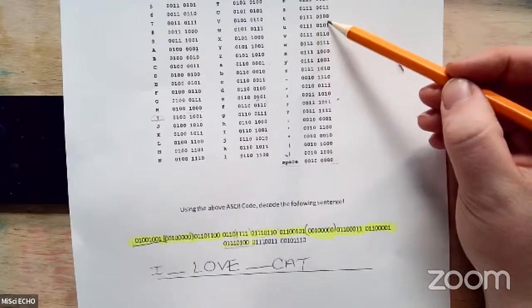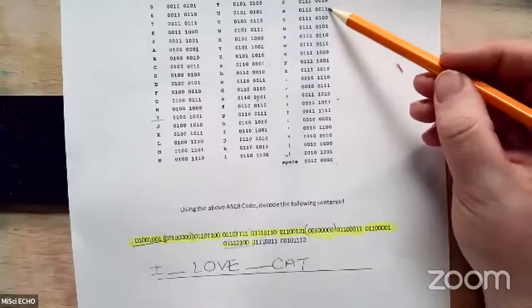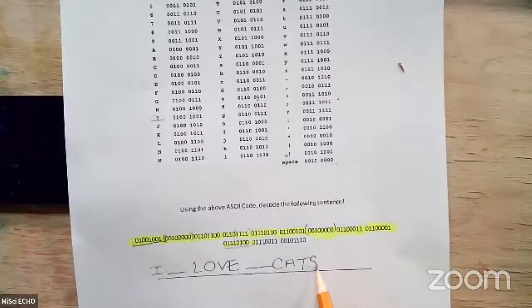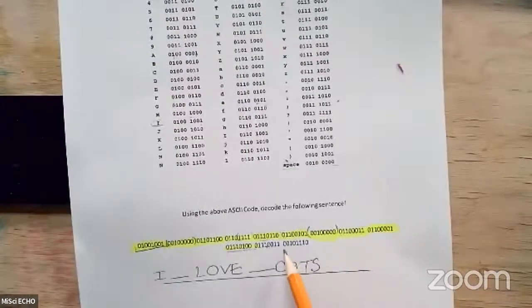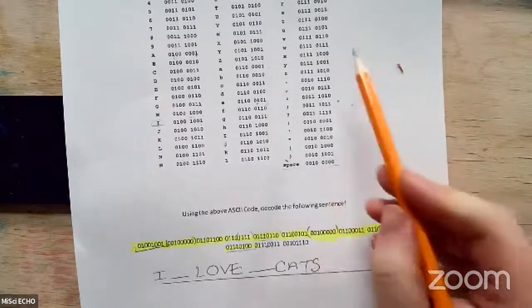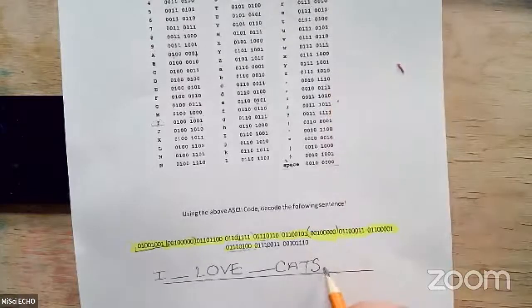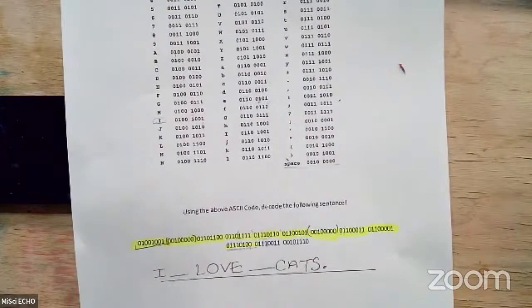Where is it? I think I found it. I love cats. Huh, because the last thing is a, let's see, what was the last thing? 001011110. I bet you I know that's, yep, that's a period to end our sentence. So our secret was I love cats.